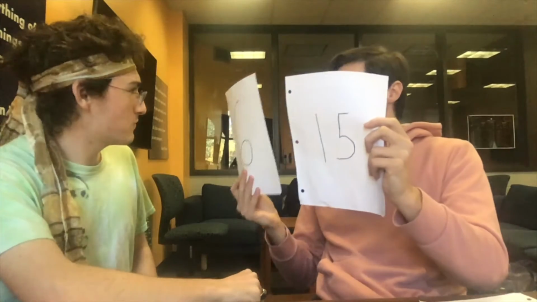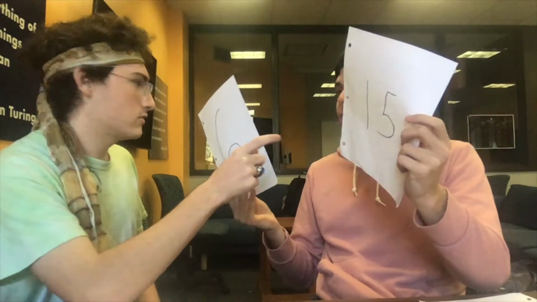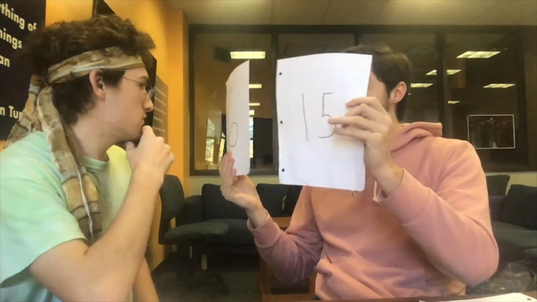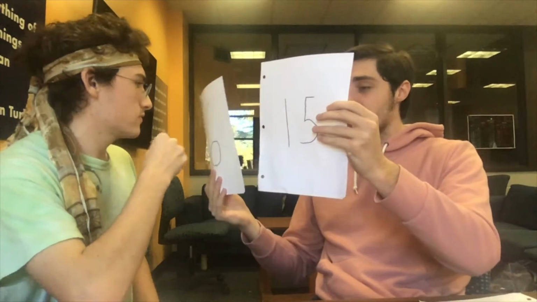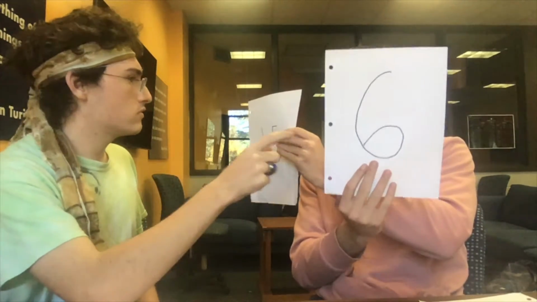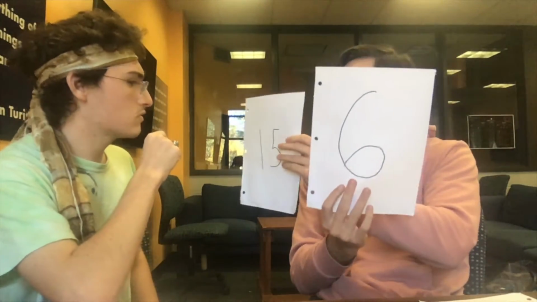Well, it's not just that simple. We compare them by their numeric value. So we'd have to see if 6 is less than 15 to make it sorted. And if it is, we'd have to take 6 and move it to the left of 15. Oh. And then this would cause number 6 to be in the sorted array. Okay. Well, I'm starting to get it now, Sea Dog.